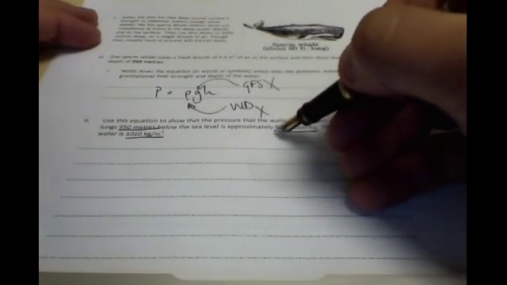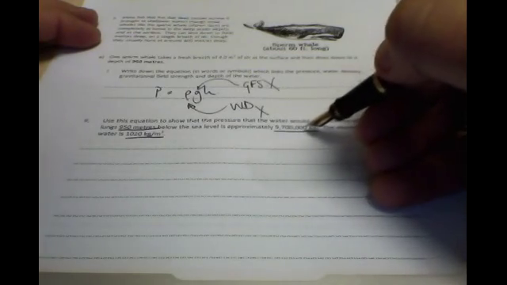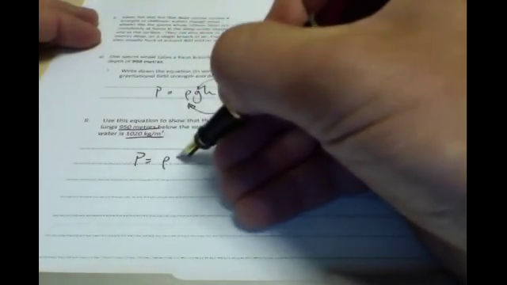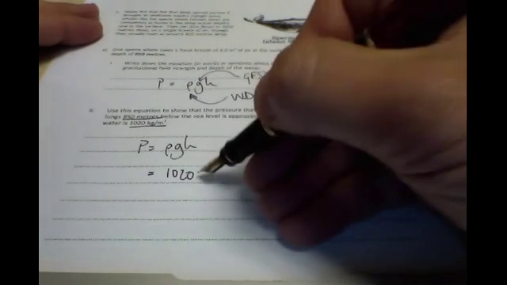So you're looking to show that it's approximately 9,700 pascals, so therefore you use the equation. Let's substitute in 1020 for seawater.